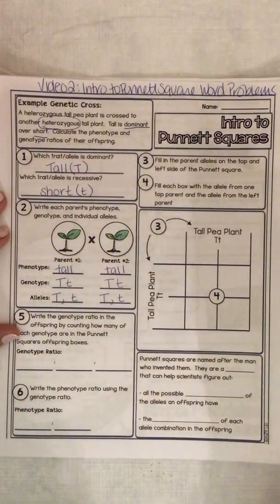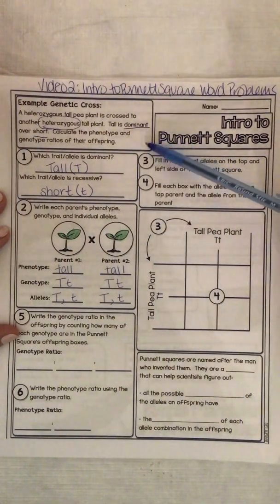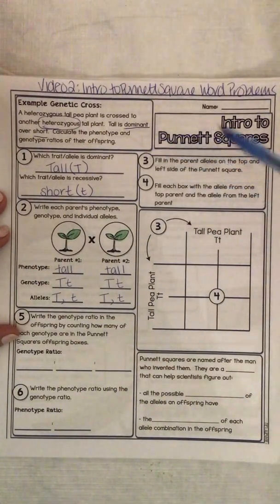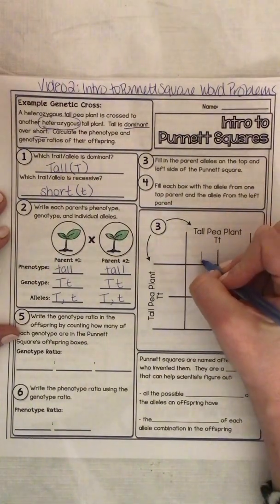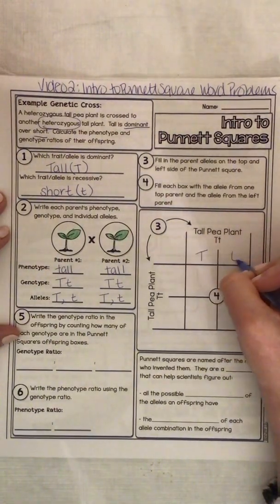All right. So now that we have that taken care of and we have figured out what our word problem is actually talking about, we need to do a cross. In doing a cross, you separate the alleles away from each other, which is the same as the process of meiosis 1 into meiosis 2. It's just a different visualization for it. This is the end product of what would be in the sperm or in the egg.